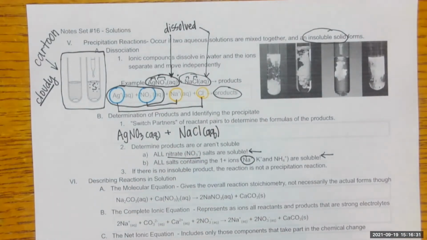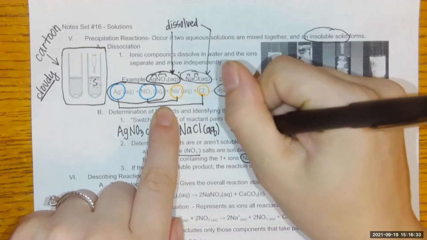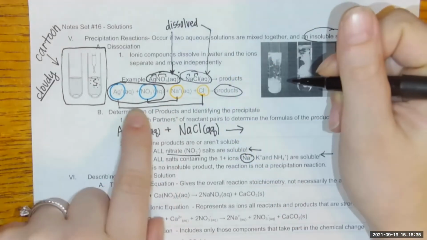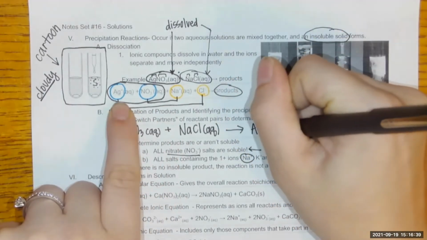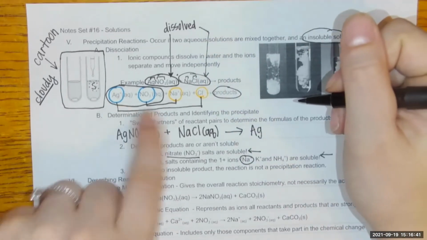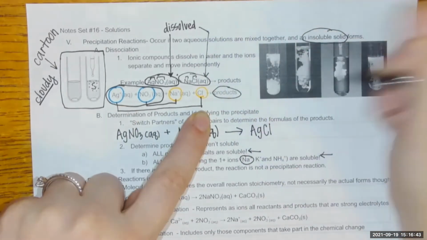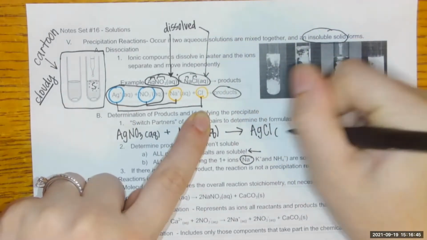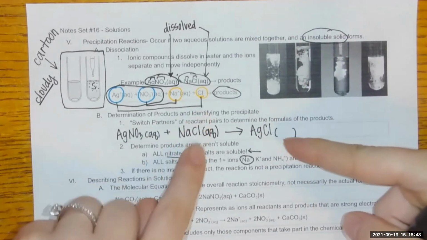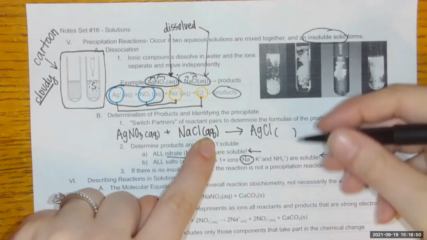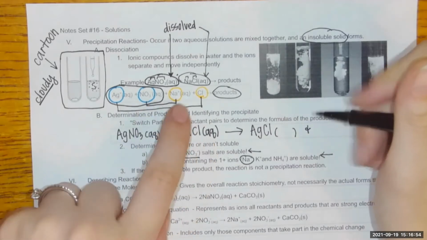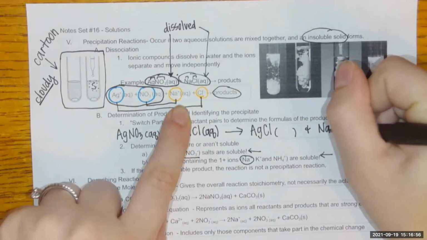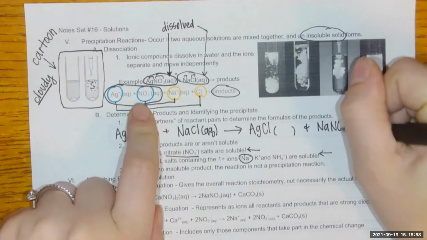And then doing the swap, like we identified here, that's going to make Ag with Cl. And we don't know if that's soluble or not. So I'm just going to put the parentheses, but I'm not going to write anything in it. And Na with the nitrate.